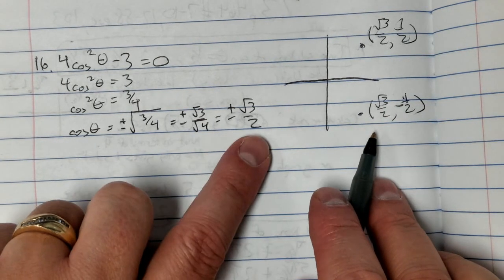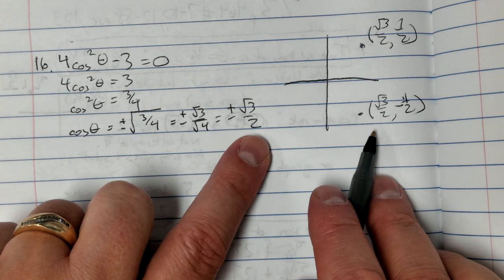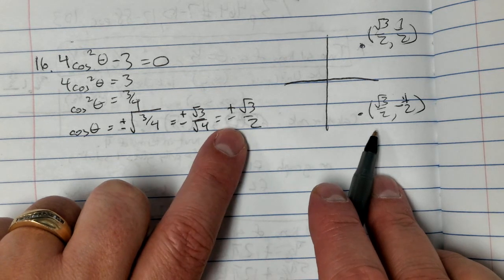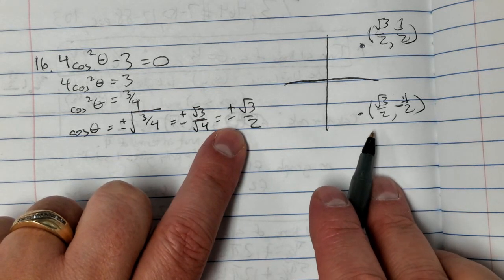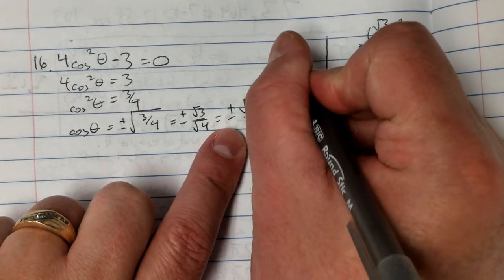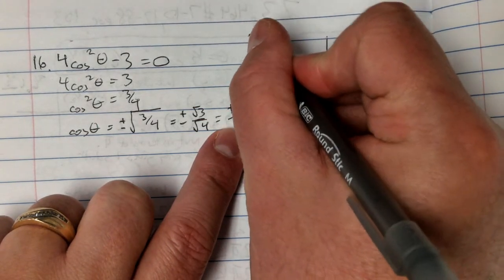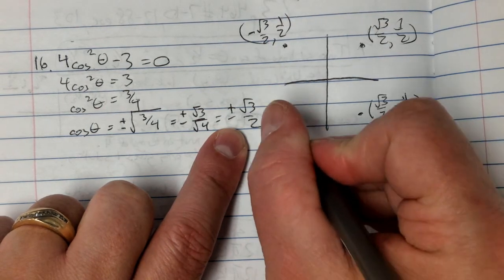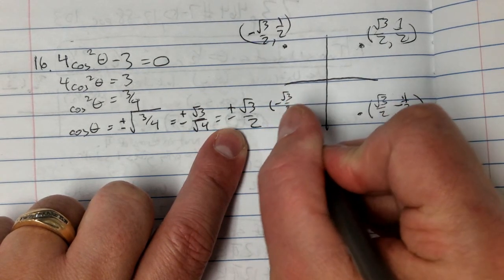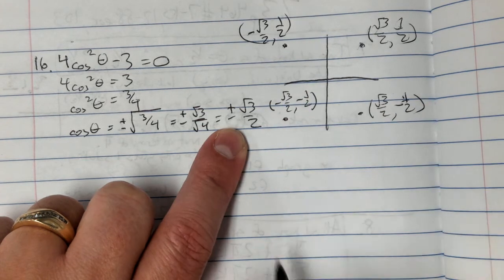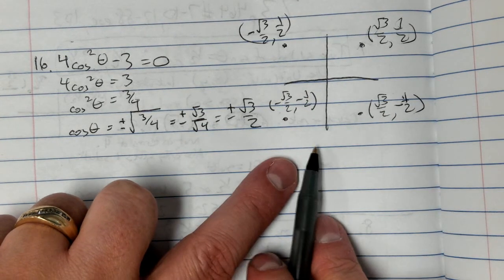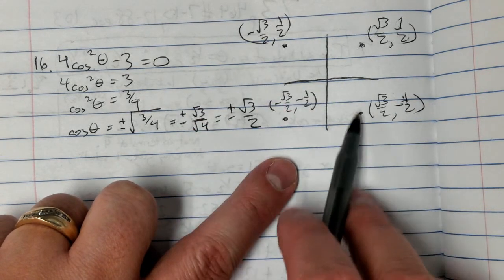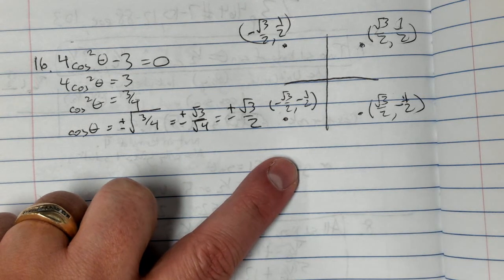So that's where it's positive square root of 3 over 2. We also have the case where it's negative square root of 3 over 2. So those are the points that we're interested in.